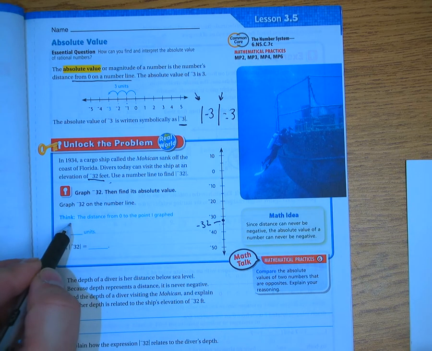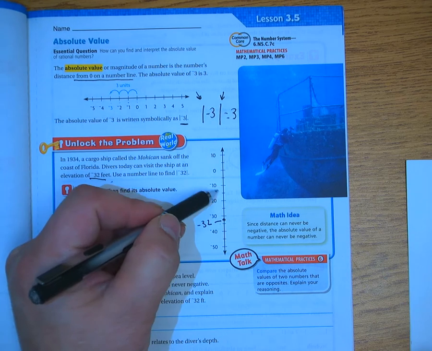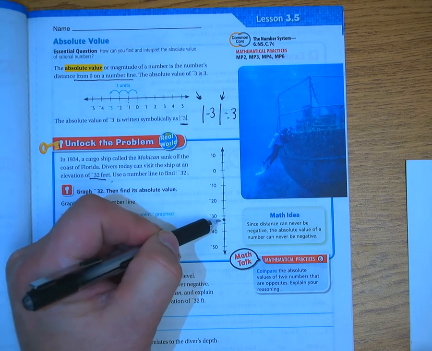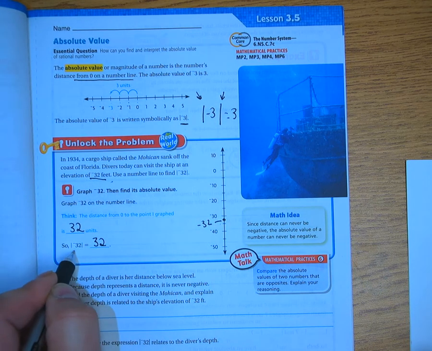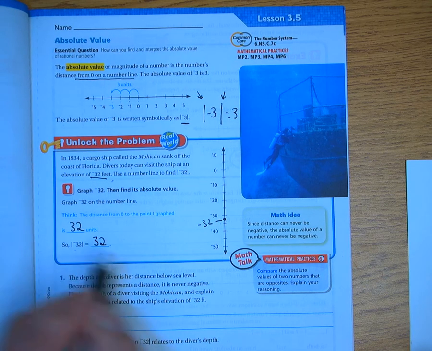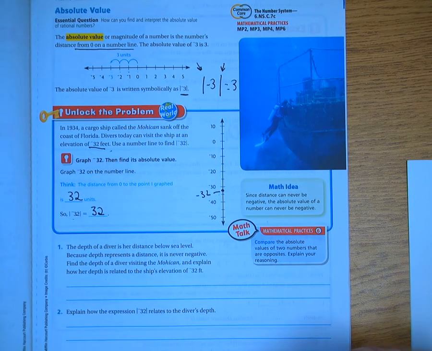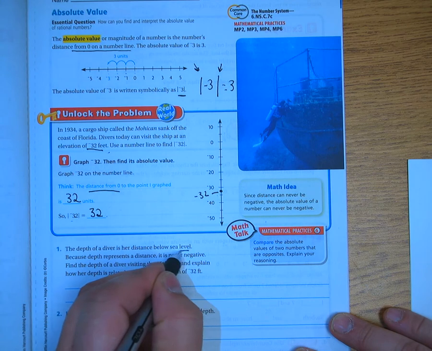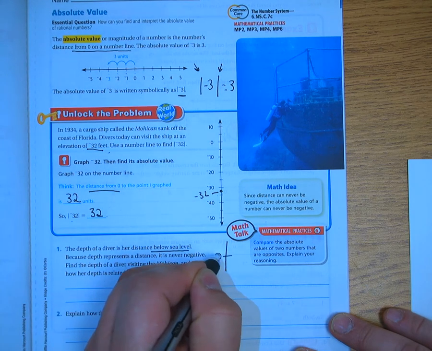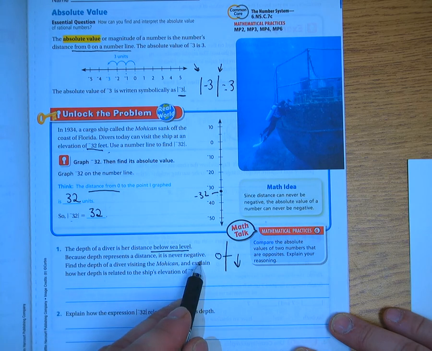Then think, the distance from zero to the point I graphed is 32 units. So if I count these, 10, 20, 30, 31, 32, it's 32 units. So the absolute value of -32 is 32. Okay? How far from zero is something? That's what you're asking yourself, the distance from zero. The depth of a diver is her distance below sea level. Remember, below is down, just like up there. Because depth represents a distance, it is never negative.